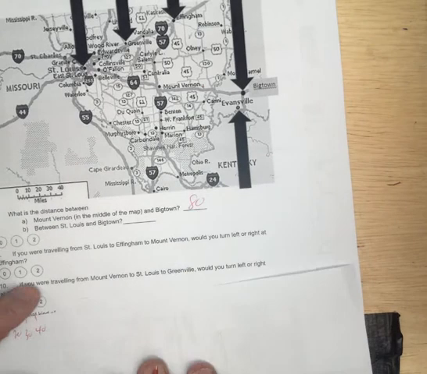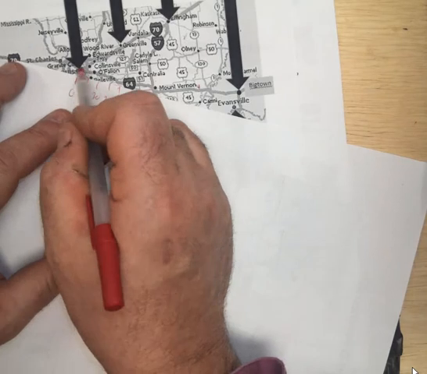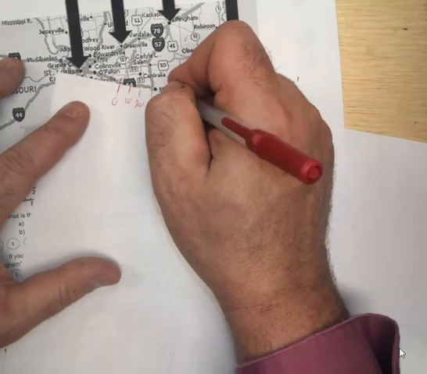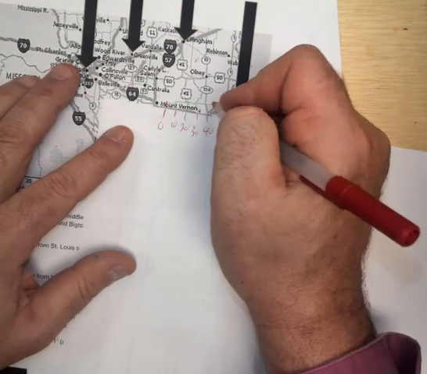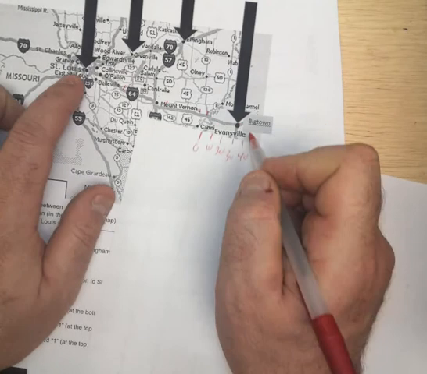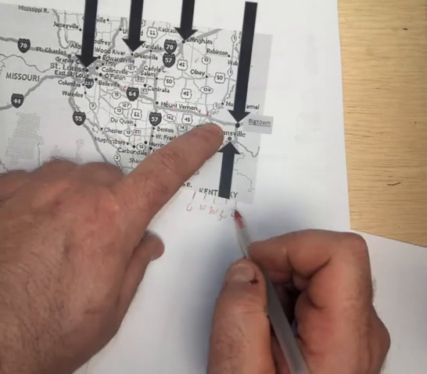So that's about 80 miles between Mount Vernon and Big Town. Now, the distance between St. Louis and Big Town. Here is, line up the 0 at St. Louis. There's one scale, here's a second scale, here's a third scale, and then it goes up to 30. So 3 full scales, that's 40 plus 40 plus 40, plus another 30 is going to be 150.